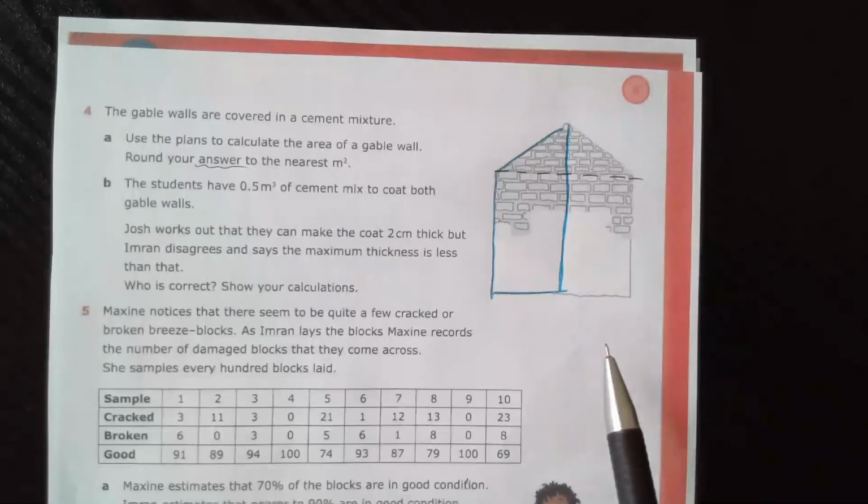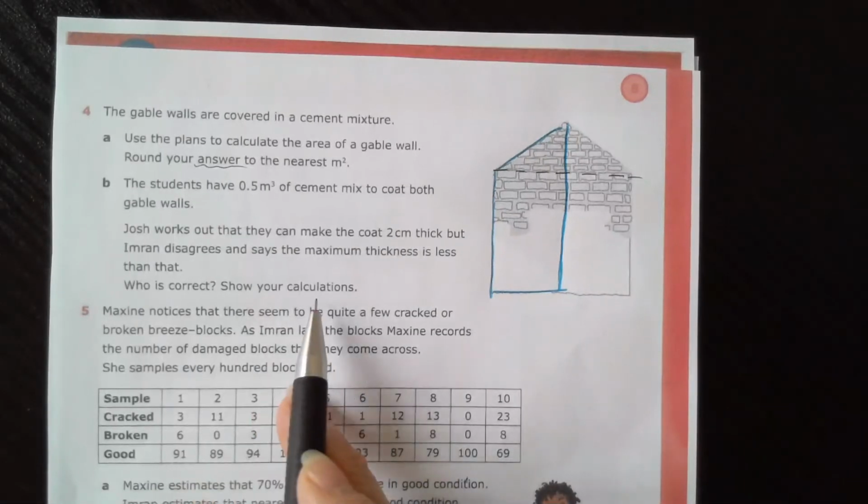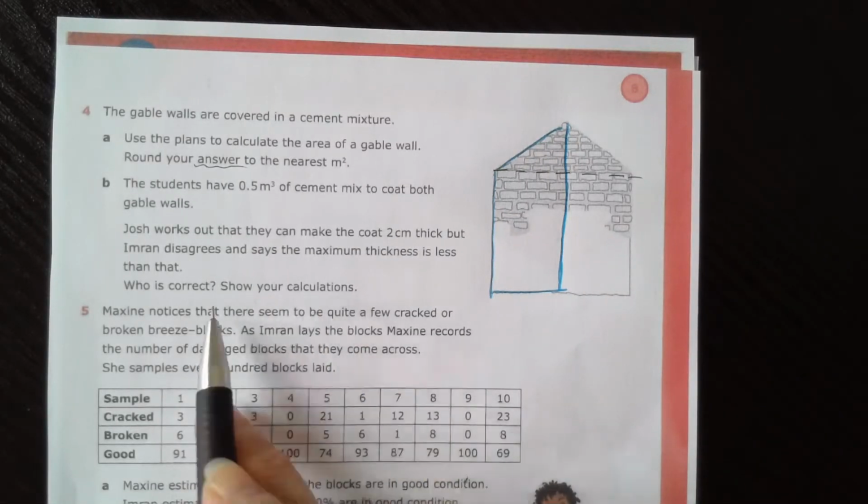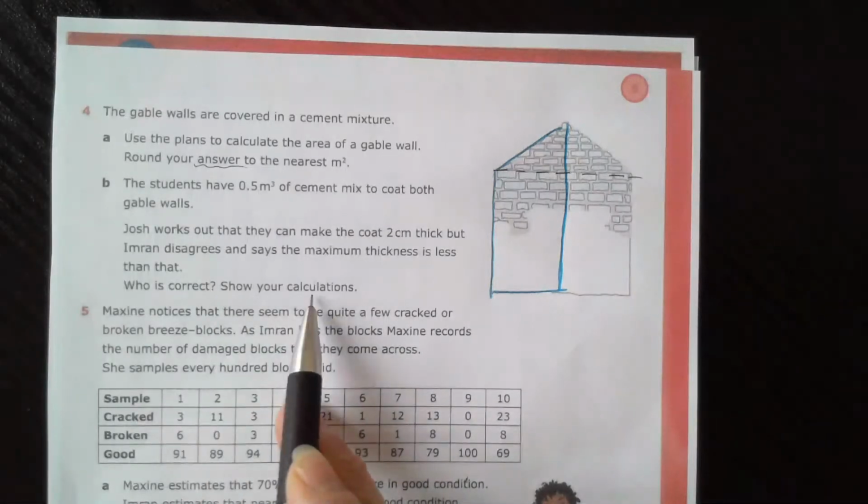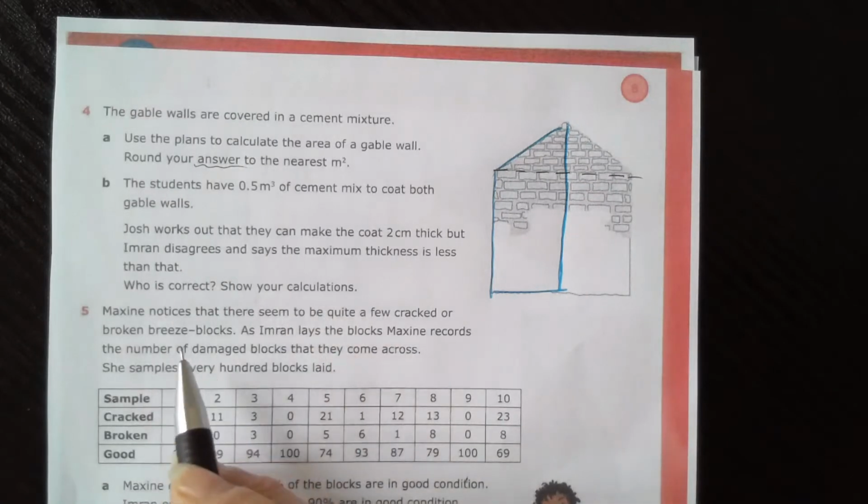And again, we've got a question about who is correct, to show your calculations. So basically, you have got to do all the calculations, and you use your calculations to make a decision about whether it was Josh or Imran who is correct in their statement.